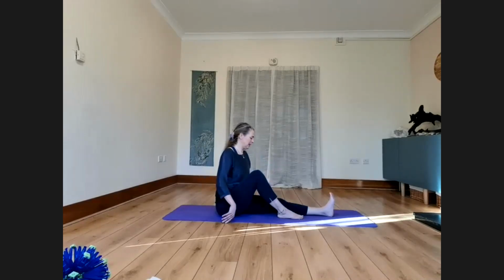So it's more, if you like, about an internal movement than an external movement, and certainly less about the arms doing leverage and more about your core body. And then come out on that side.